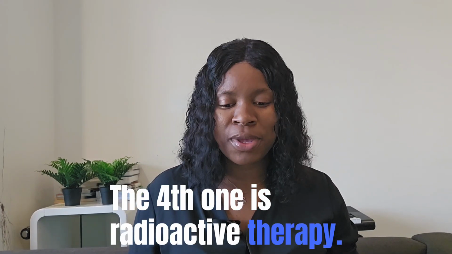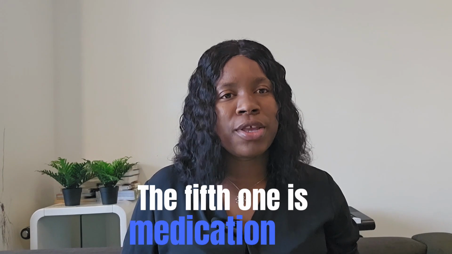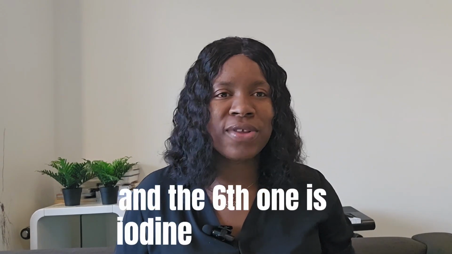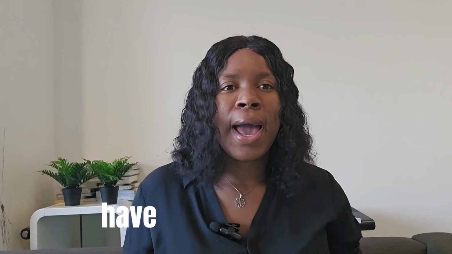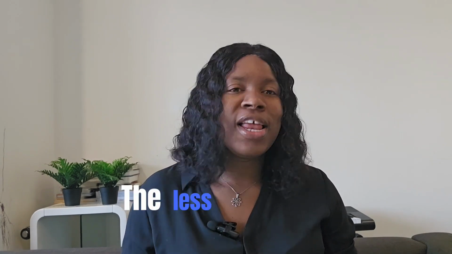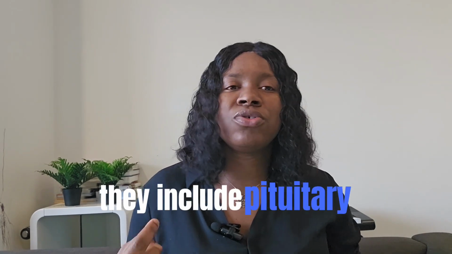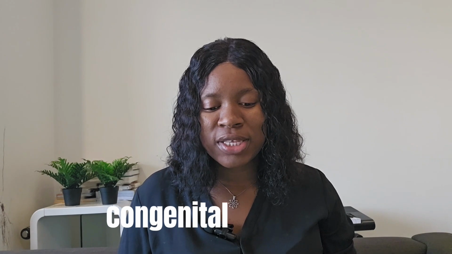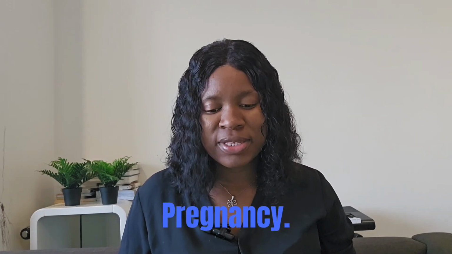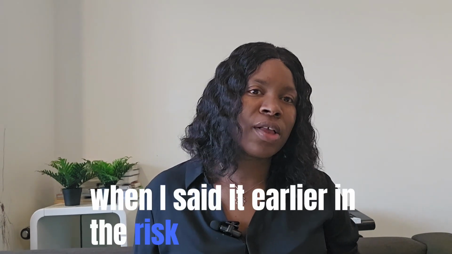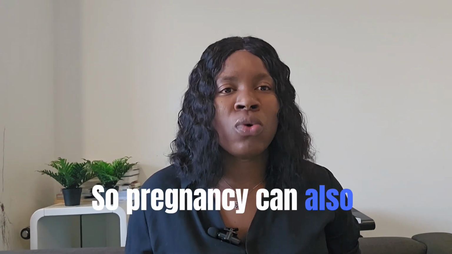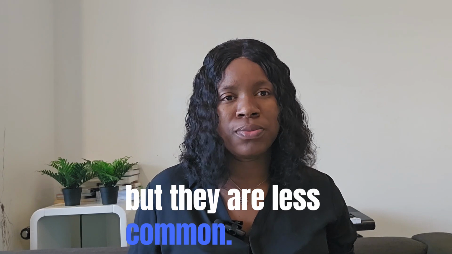The fourth one is radiation therapy. The fifth one is medication. And the sixth one is iodine deficiency, so people with iodine deficiency can also have hypothyroidism. The less common causes include pituitary disorders, congenital diseases, and pregnancy. Pregnant women are also at risk, as I said earlier in the risk factors, but pregnancy is a less common cause.